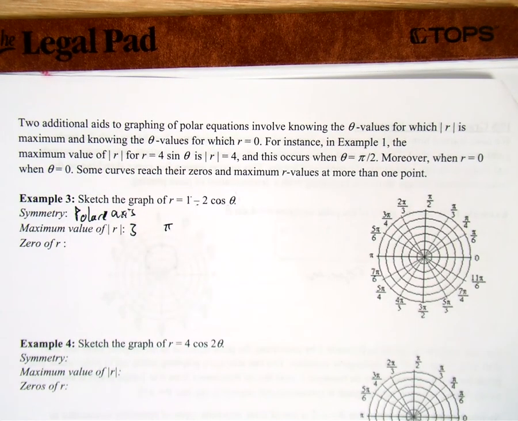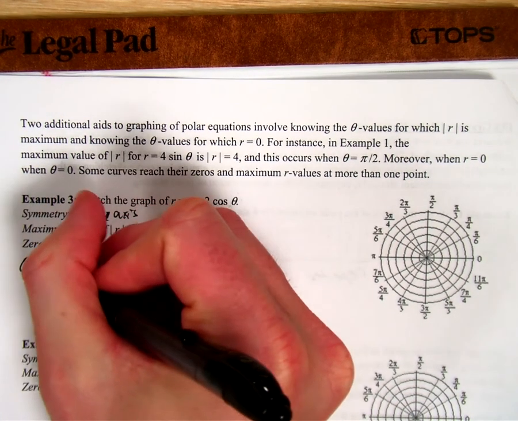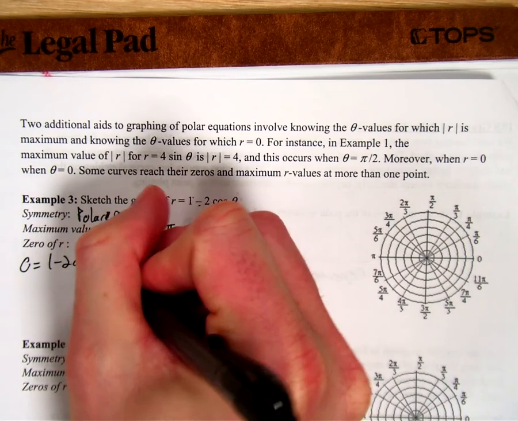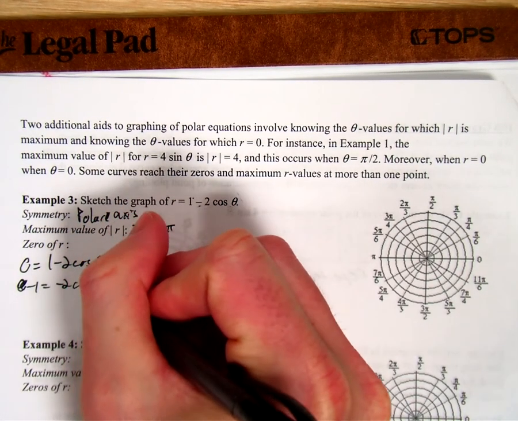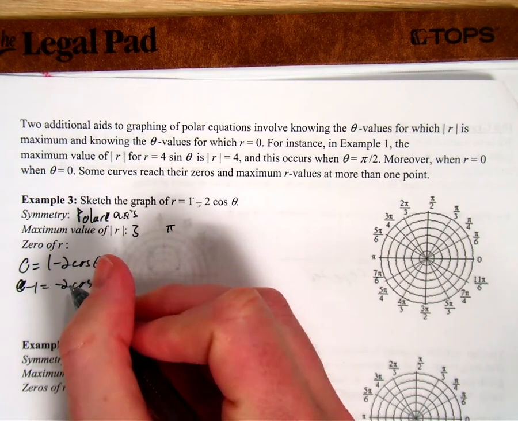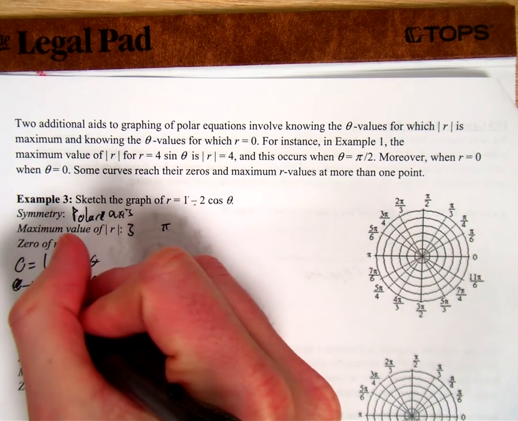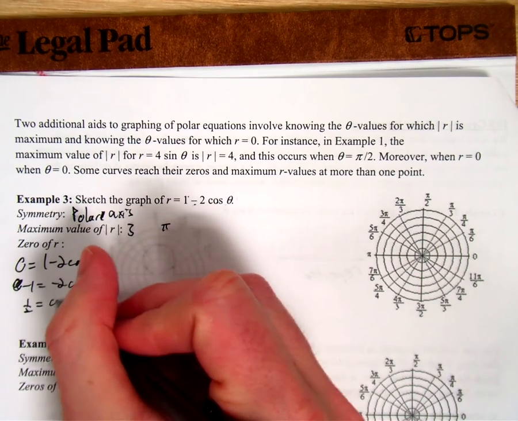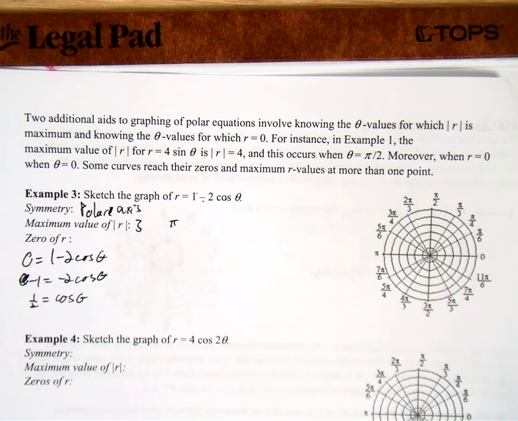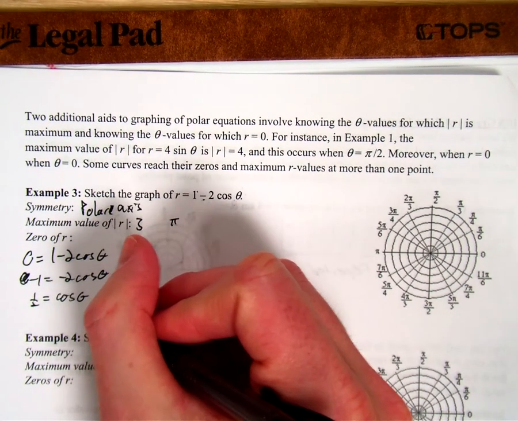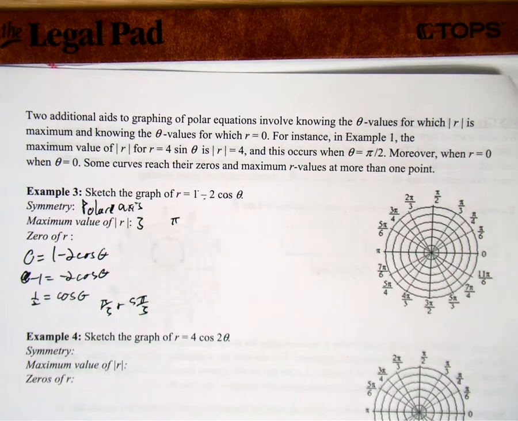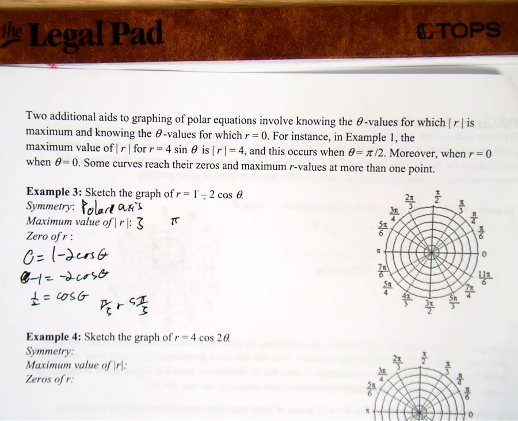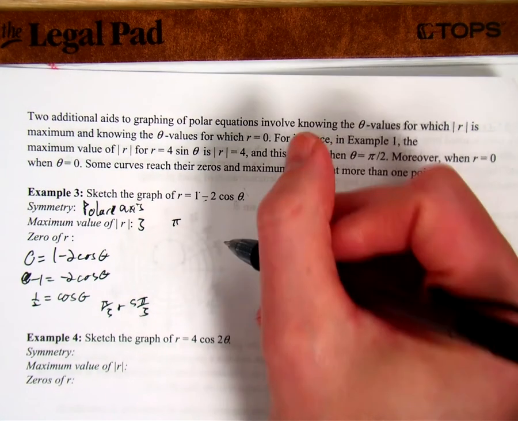Where would our zeros happen? Okay, 0 equals 1 minus 2 cosine theta. We're going to subtract that 1 over, and then divide by negative 2. So the whole thing would equal 0 when cosine is a half. And where is cosine a half? On our unit circle, cosine would be a half at pi over 3 and 5 pi over 3. So we got a good start here.